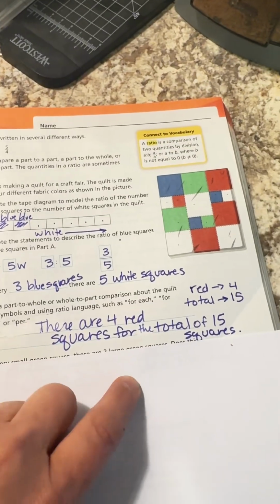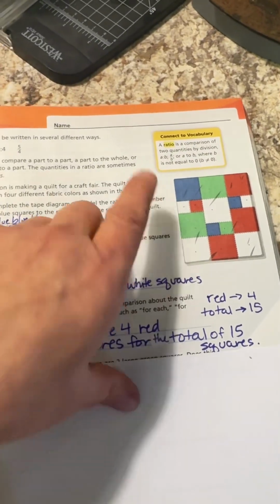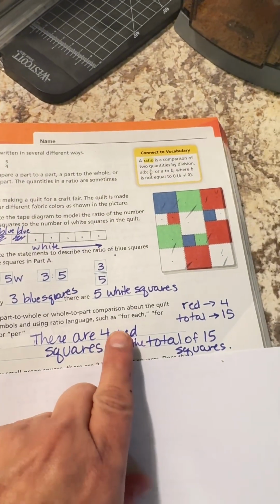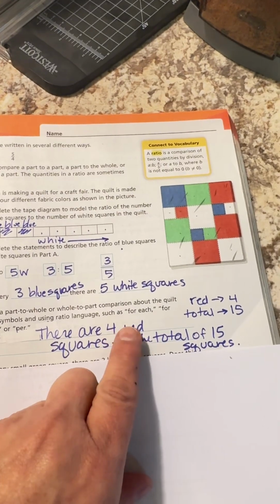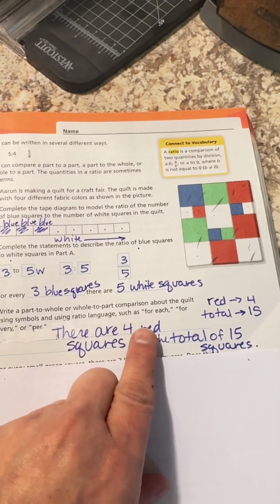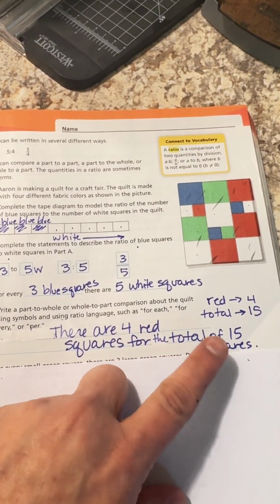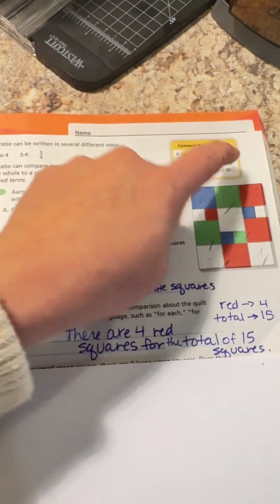Okay. So there are 4 red squares. So I can count that there are 4. 1, 2, 3, 4. And then we needed to compare part to whole or whole to part. So we're going to compare part. The 4 red squares are a part of the quilt. The whole amount is 15. I counted up these and I found out that there were 15.